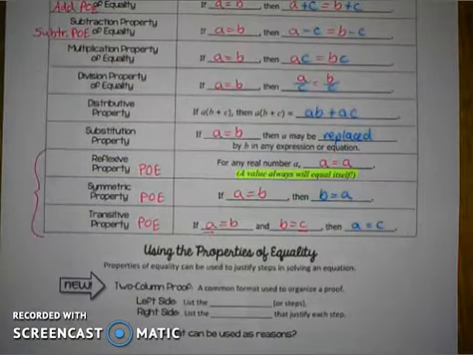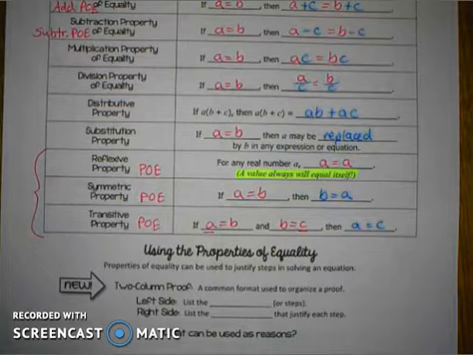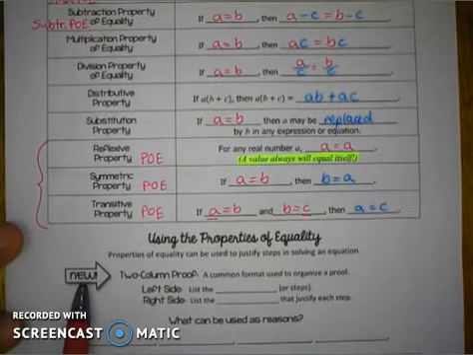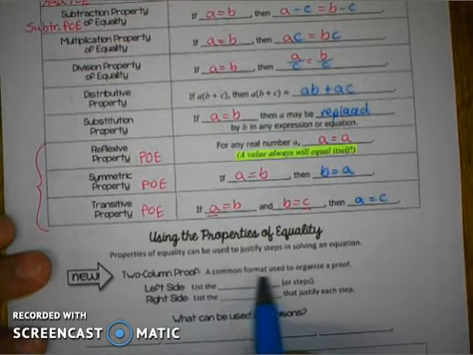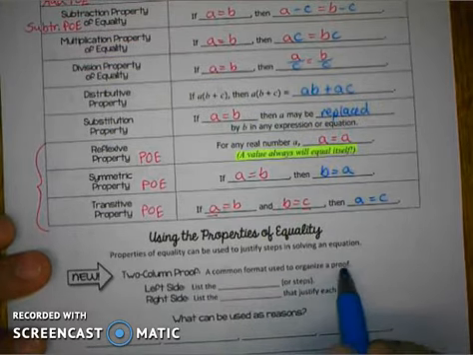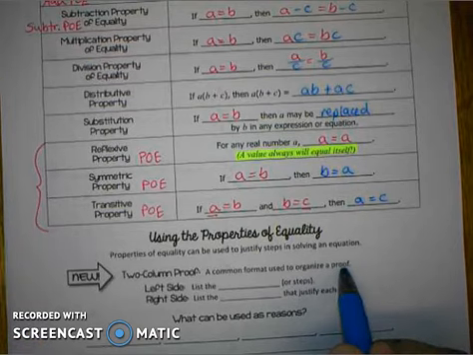All right, the whole idea today is that we are using these properties of equality to write proofs. This is a new idea for you. It's called a two-column proof. A two-column proof is any proof that is going to be set up in two columns to help you make statements and justify your statements with reasons. And so let's talk about this. Two-column proof is a common format used to organize a proof. A proof is a way of writing a mathematical argument to get from a given hypothesis to a natural conclusion.